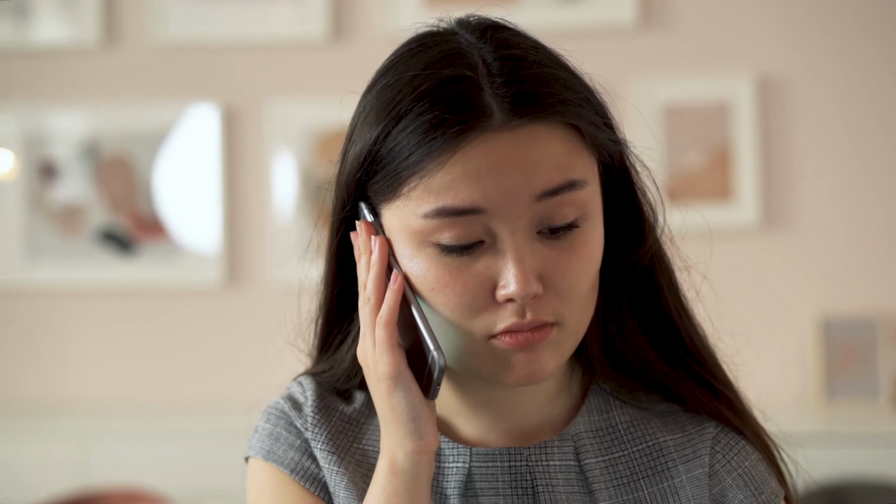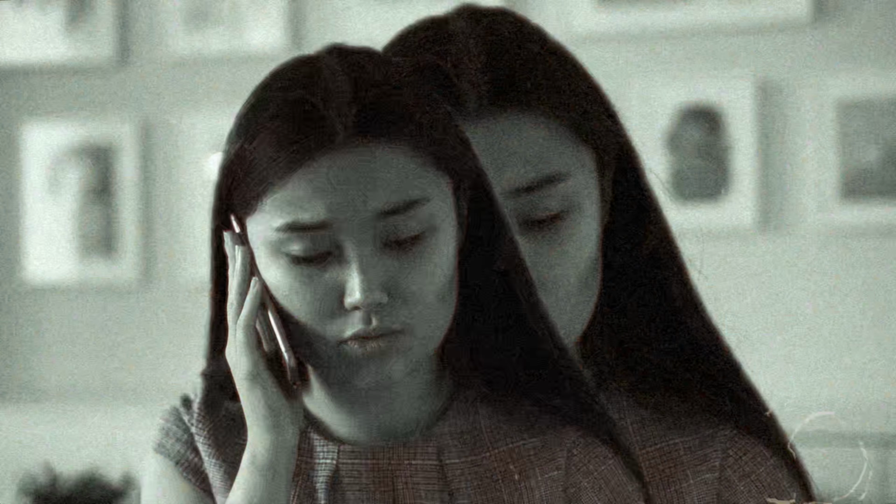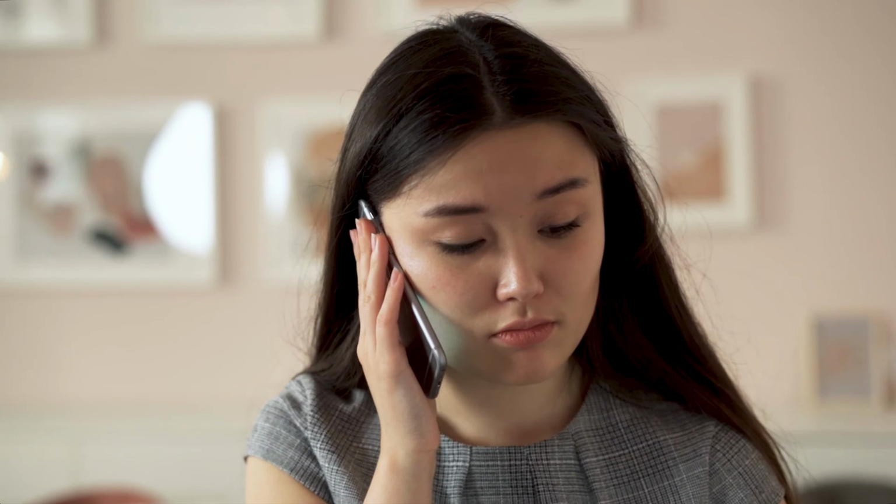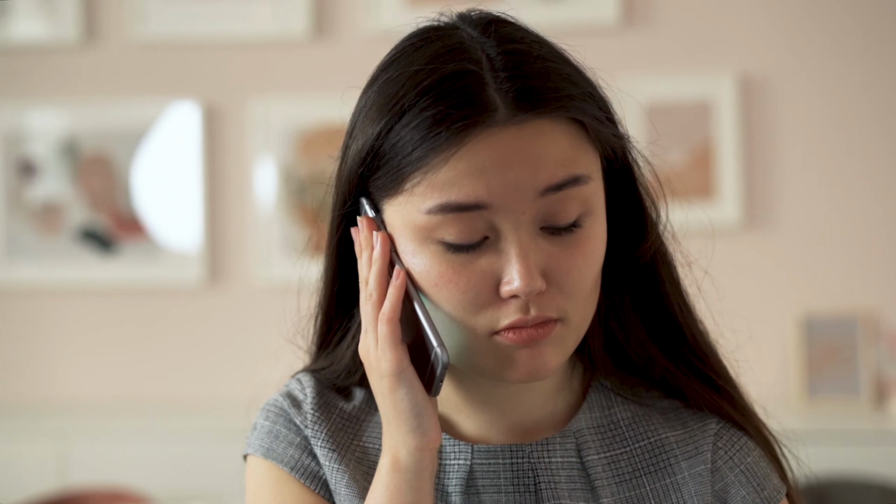Today, I'll show you how to create a film flicker transition in CapCut PC. This effect adds a classic old school film look to your edits, perfect for cinematic videos, music videos, or vintage style content. Let's jump in.